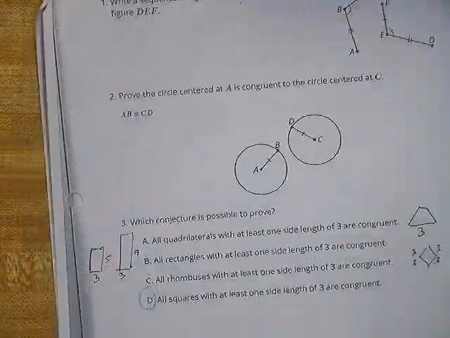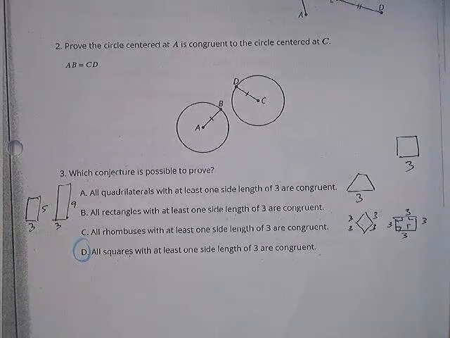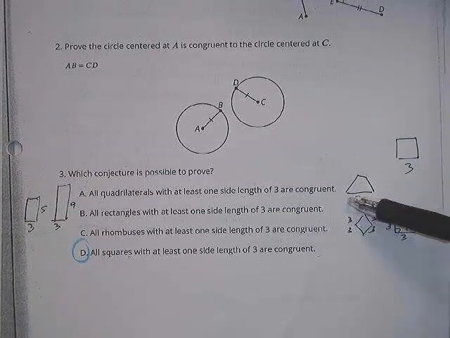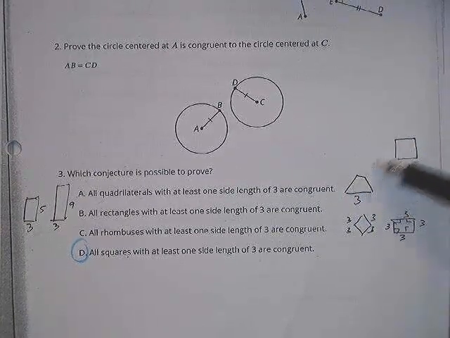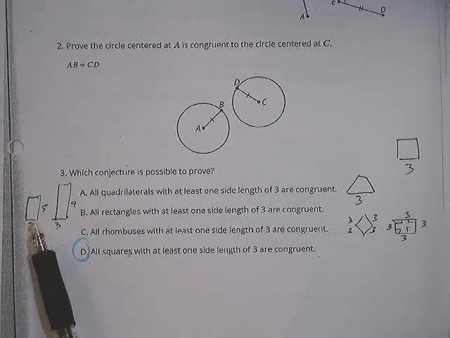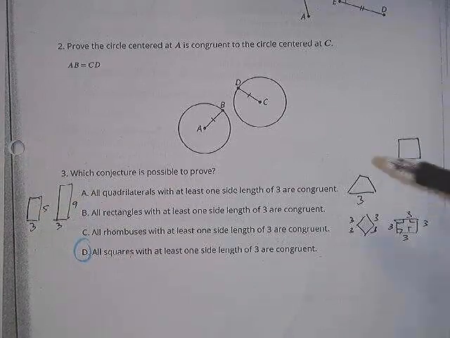And then the last lesson, problem 3. I went ahead and drew pictures here. So A doesn't work. If I do 2 quadrilaterals that only have a 3 on it, I can make the shapes different. B doesn't work. I can take 2 rectangles that are both 3 by something and make sure that the heights are different.